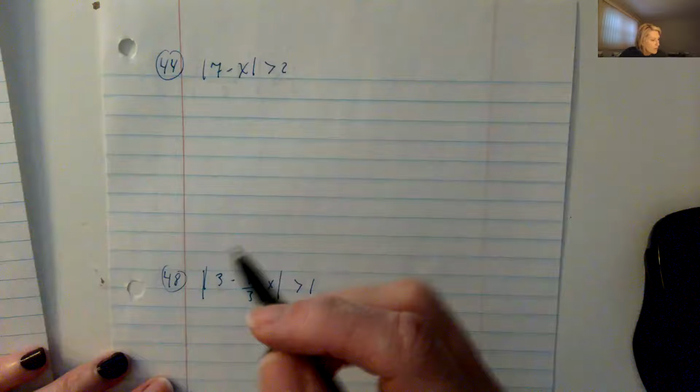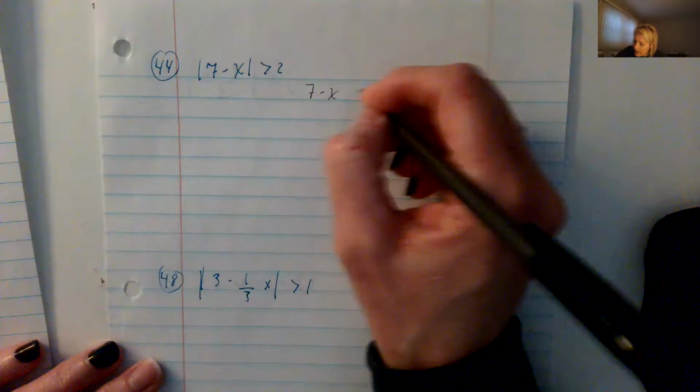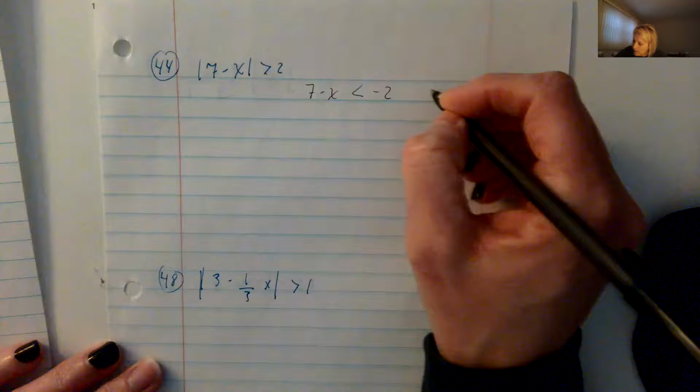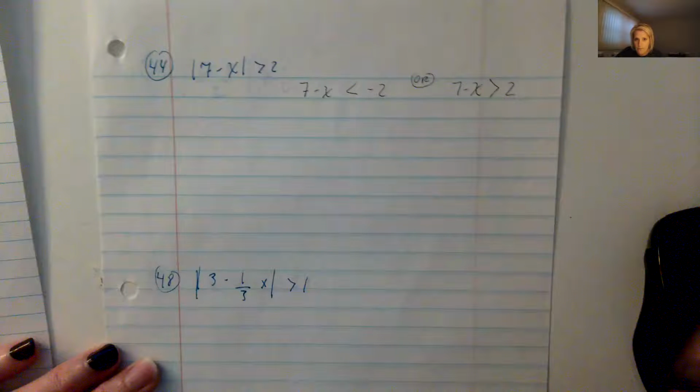Okay, let's look at the last problems I have for you. I've got 4 actually. Let's look at 44. We're still solving equations. That's the cool thing, you're getting lots of practice using all of our solving skills from way back on page 110. So 44, it's already isolated and it's a greater than. So we know that 7 minus x is going to be less than the negative of 2, or 7 minus x is going to be greater than the positive of 2.